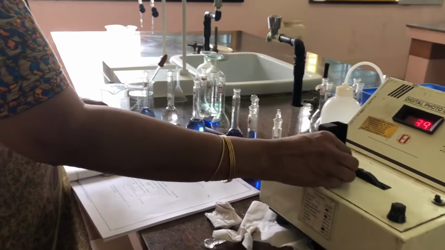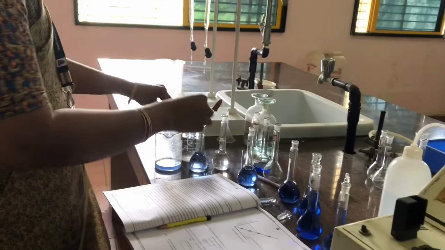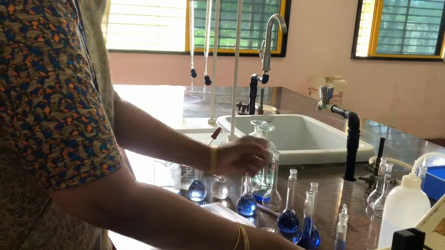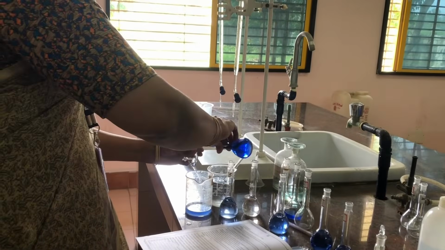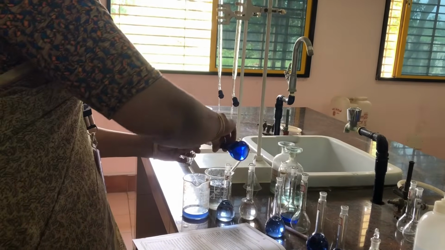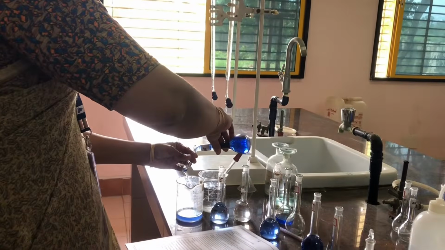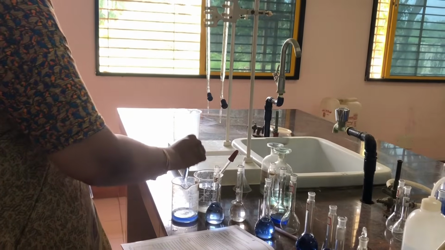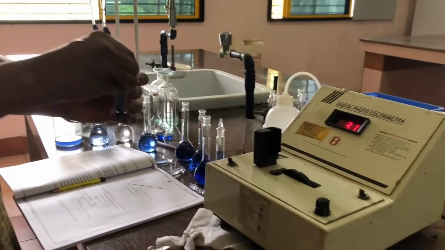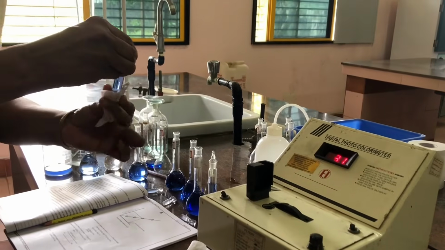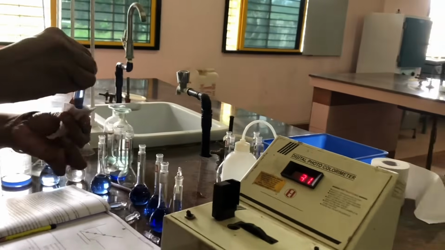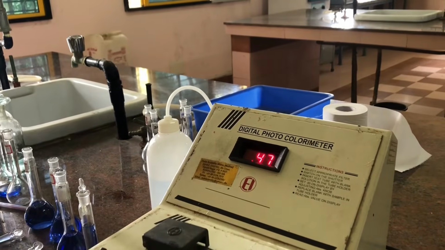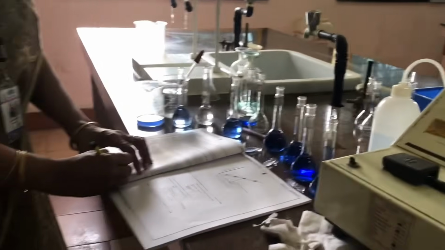Now I am taking the last standard solution, that is the 25 ml standard flask solution, rinsing the cuvette again with the solution and taking the solution. No need to wash the cuvette with water because we are increasing the concentration, so it will not affect the readings. Only with the present solution you have to rinse before taking that. And noting down the value, it is 0.47.